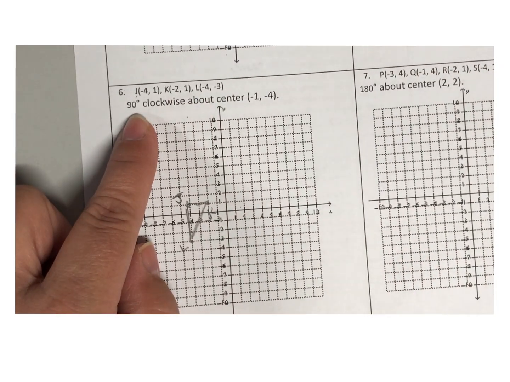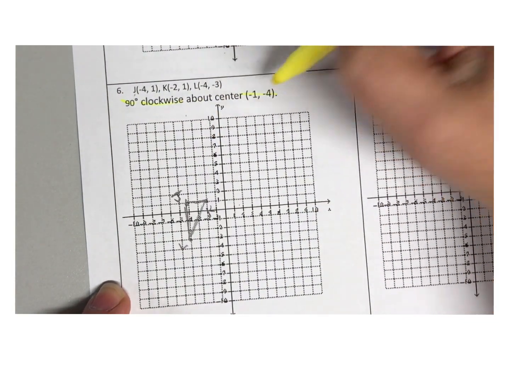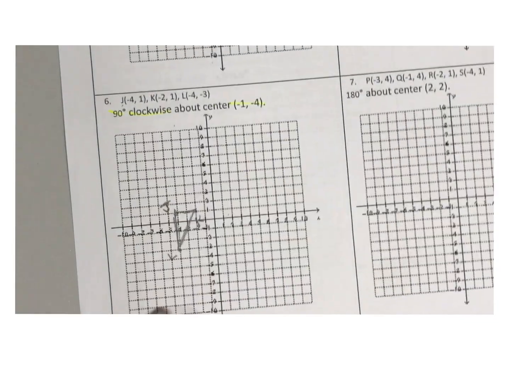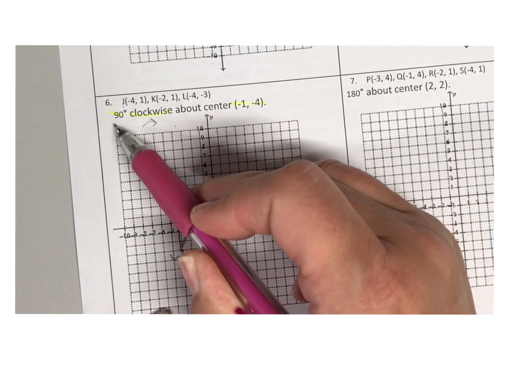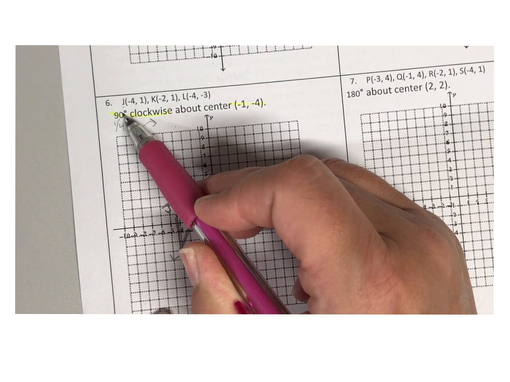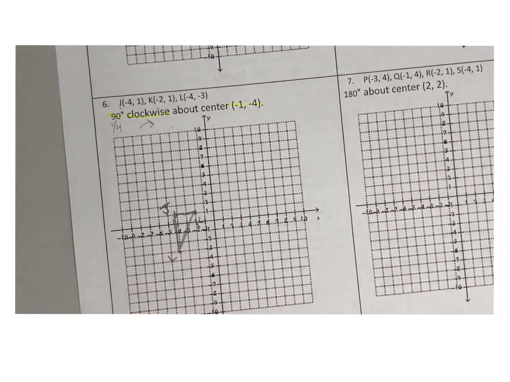And we are rotating 90 degrees clockwise. Center point is -1, -4. So clockwise, again, is to the right. 90 degrees is a fourth of a turn. And so it's going to be -1, -4.